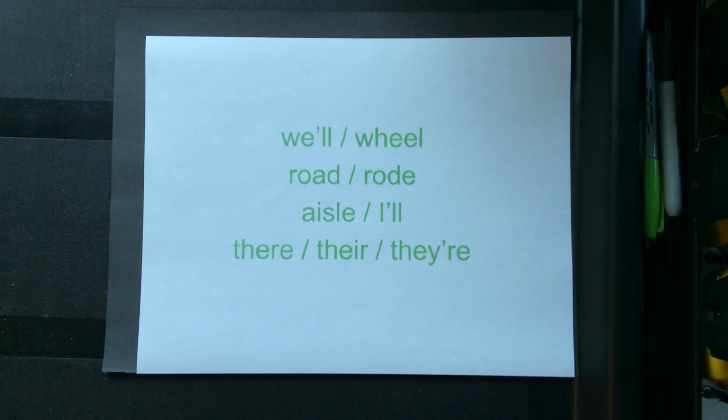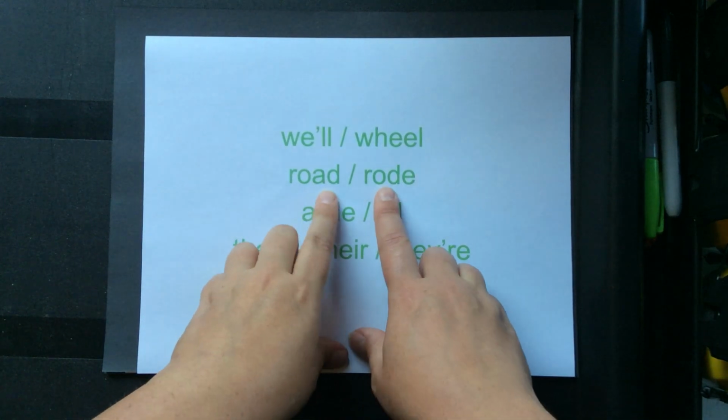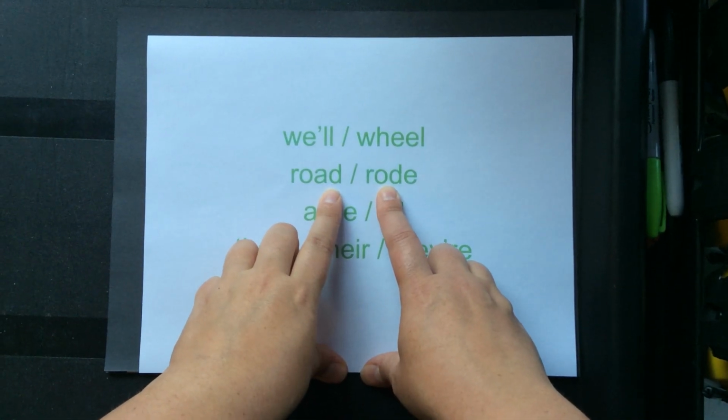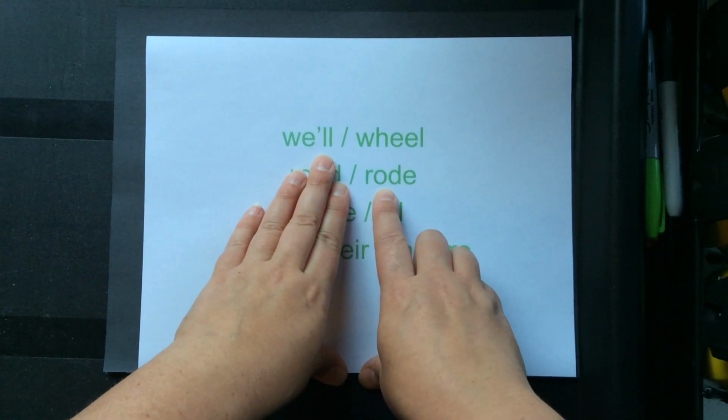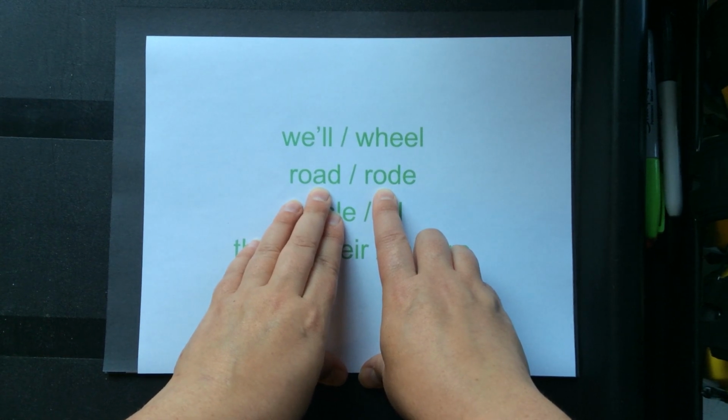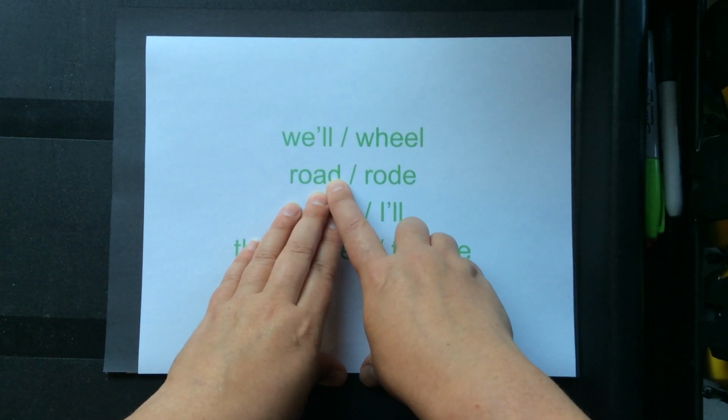Well, we need to have a mental check happening in our brain when we're writing to be aware that words have homophones and always be thinking about which version we're using. So if I'm writing, I rode my bicycle, I need to make sure that I'm choosing the road that means the past tense of ride, and not I took my bicycle into the road.